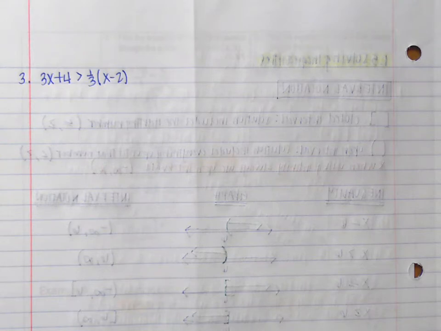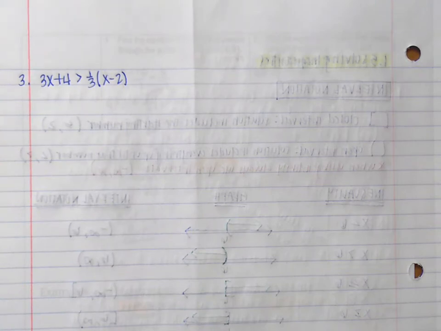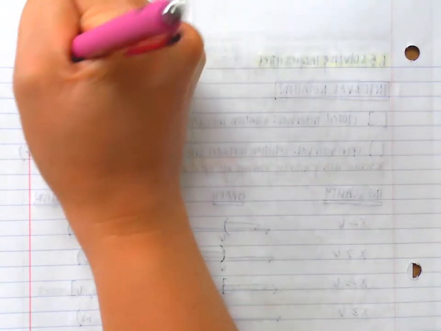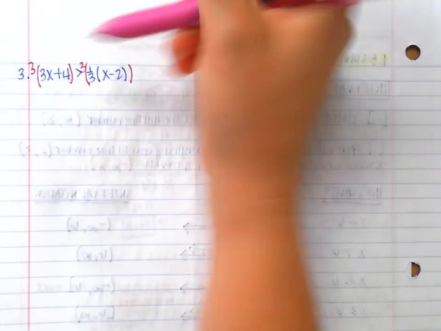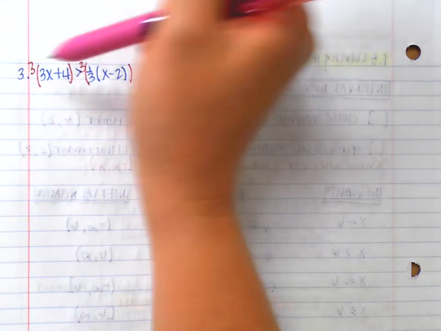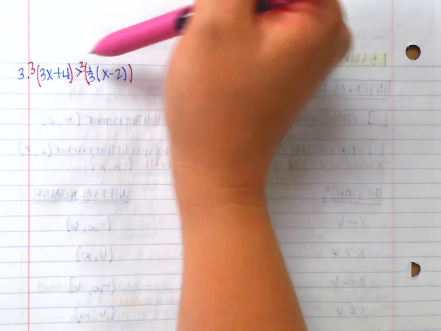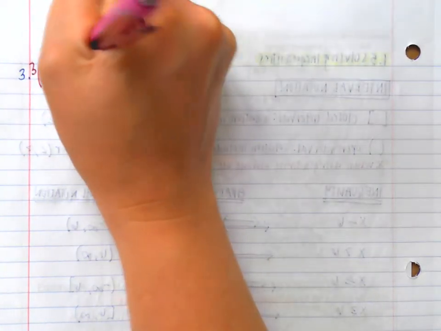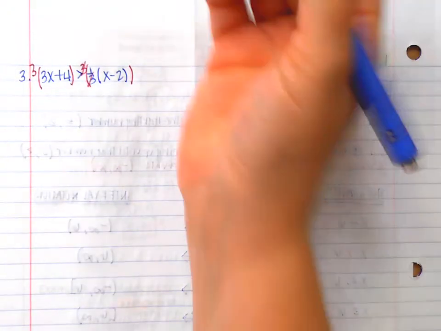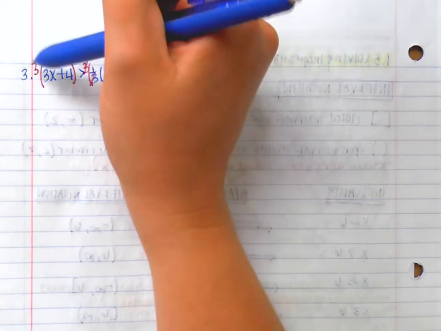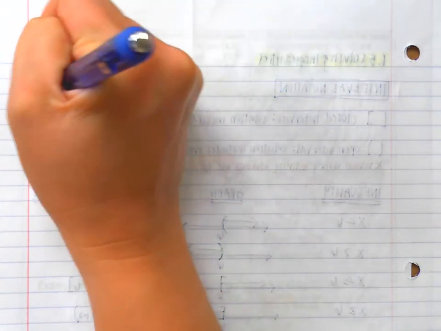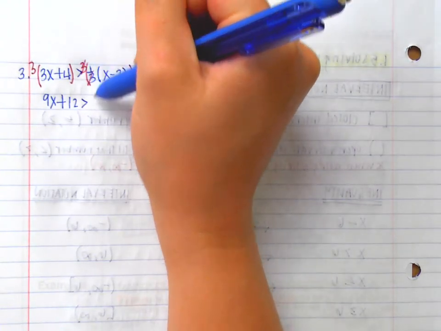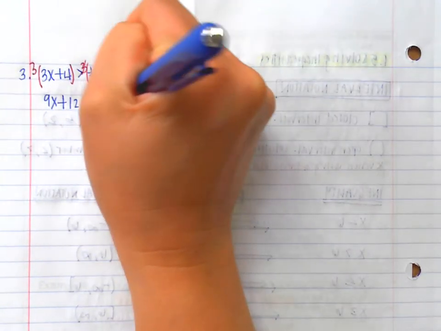So an easy way to do that is, if I have 1/3, I'm going to multiply this side by 3. Now, if I multiply this side by 3, I best be multiplying the other side by 3 also, because whatever you do to one side of an inequality or an equation, you have to do to the other side. The reason I multiply by 3 is that 3 times 1/3 is 1, it cancels, and the fraction's gone. So 3 times 3x plus 4 is 9x plus 12. And 3 times 1/3 is just 1, leaving just x minus 2.